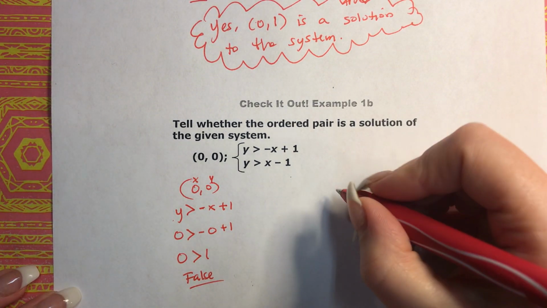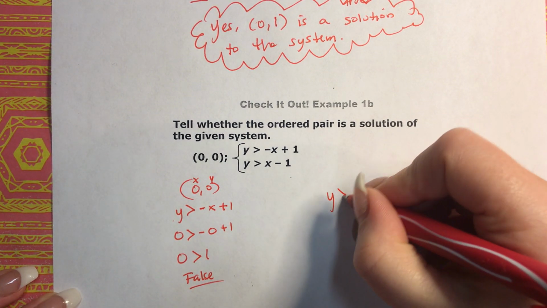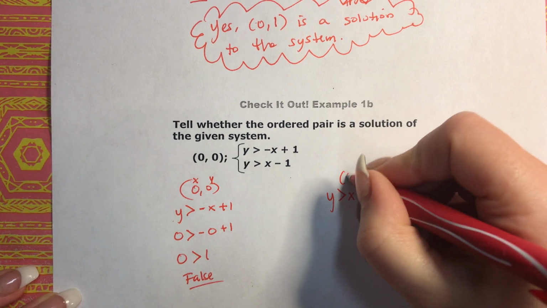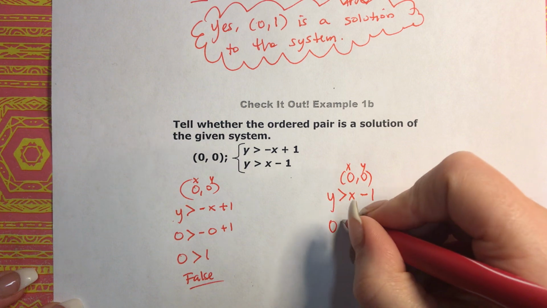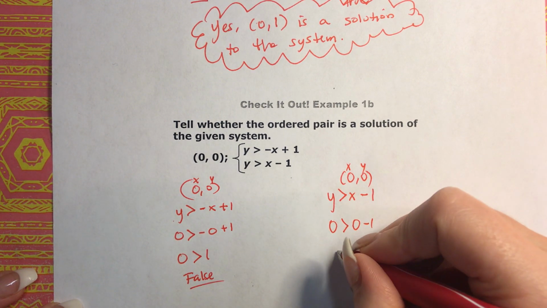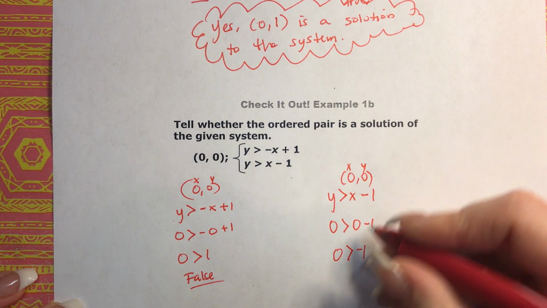Okay. However, I'm going to do the other one. y is greater than x minus 1, 0, 0. This is my ordered pair. 0, 0, minus 1. So we have a 0 greater than negative 1. Well, yes, it is.